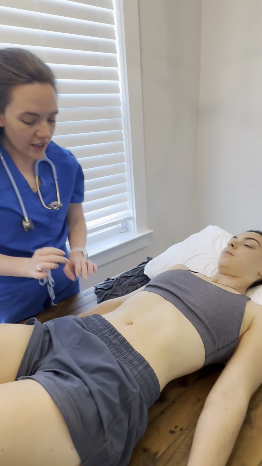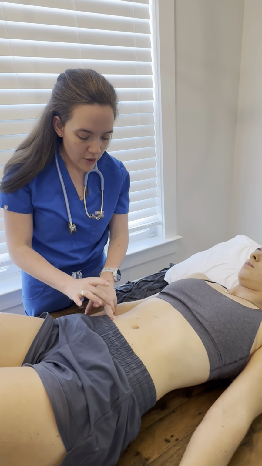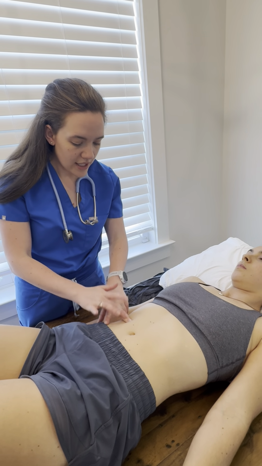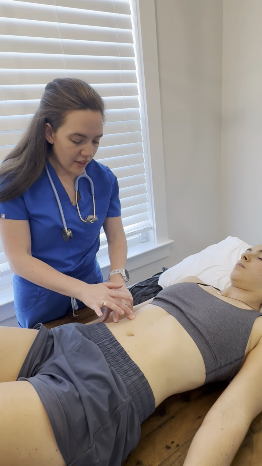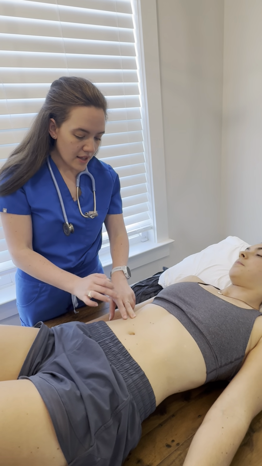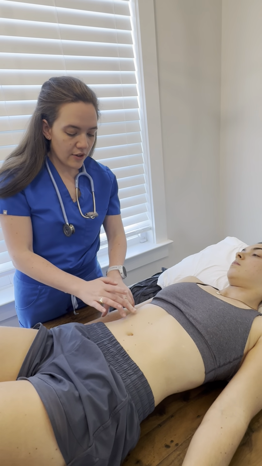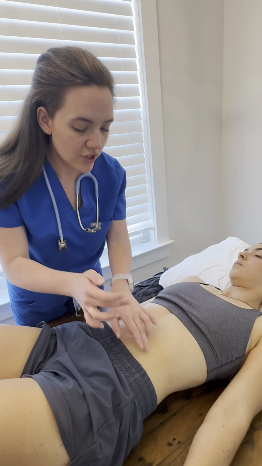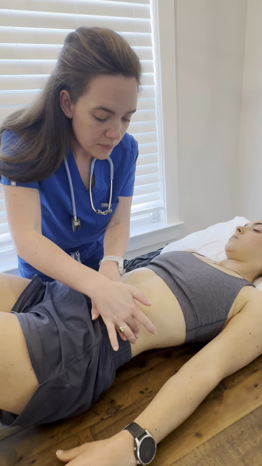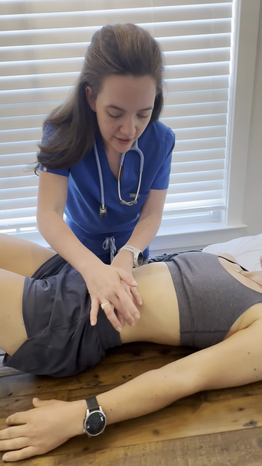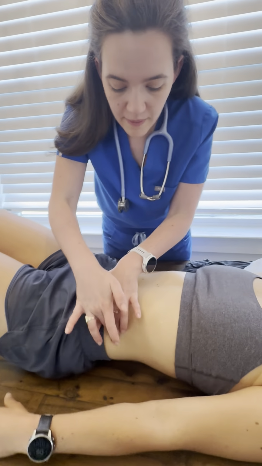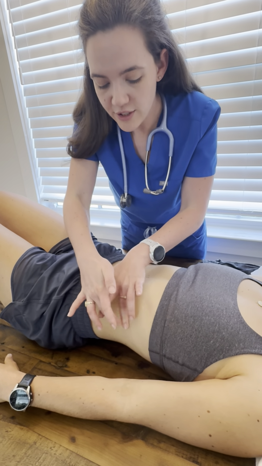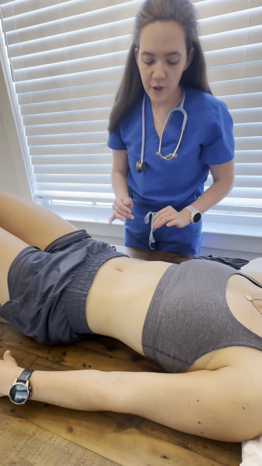Now we're just gonna percuss your liver. So we're gonna go until we hear tympani until we hear dullness. Just about there. So right about there, under her ribs is where her liver is. And now we're gonna try to find around the midclavicular line, 6th intercostal space, we'll percuss for the spleen. However, you can't really hear anything unless you have an enlarged spleen, so that is normal.